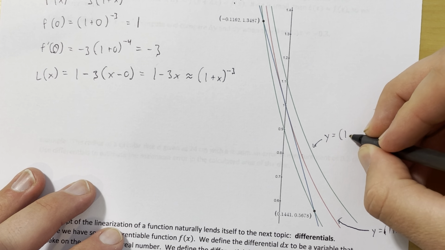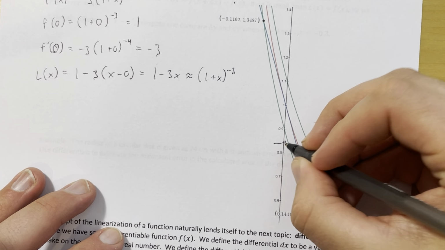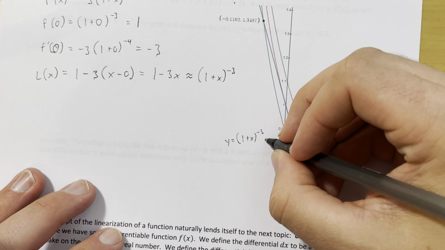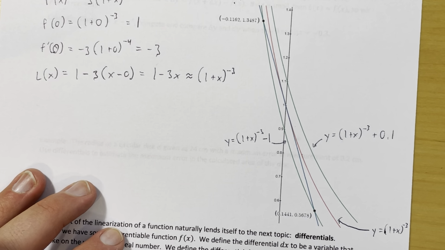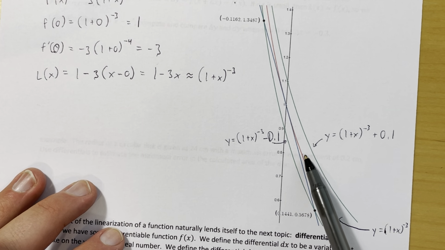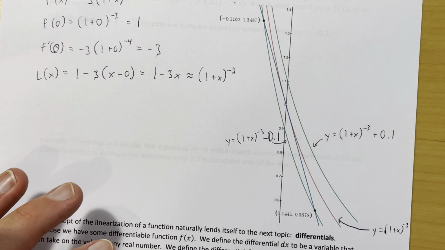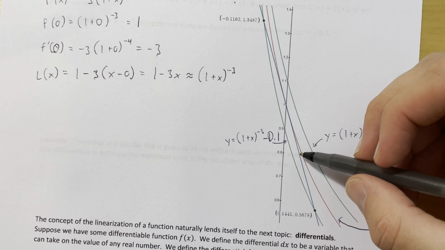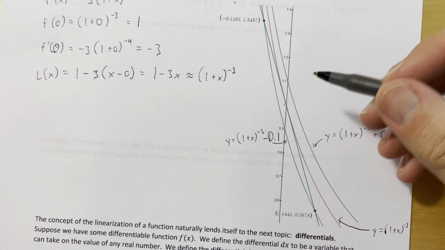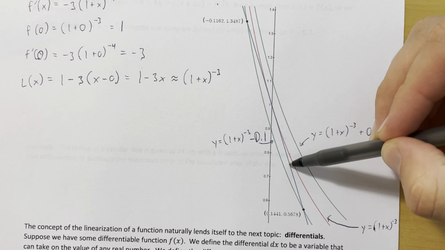y equals 1 plus x to the -3rd plus 0.1. And this one right here is y equals 1 plus x to the -3rd minus 0.1. Sorry. That's going to shift the red curve up by 0.1 and down by 0.1, giving me the 2 green curves that you're seeing here. So what that means is that for any value on the sorry, let me back that up. The linearization 1 minus 3x is the blue line that you're seeing here.